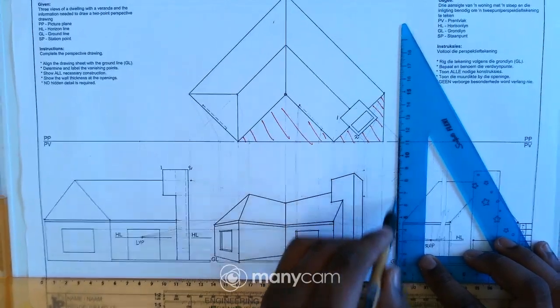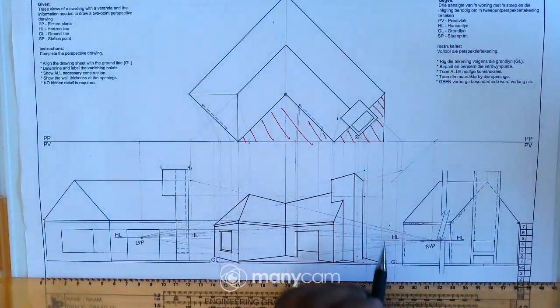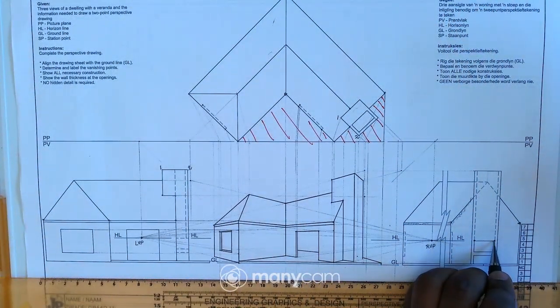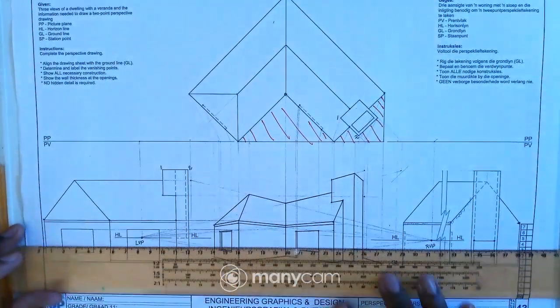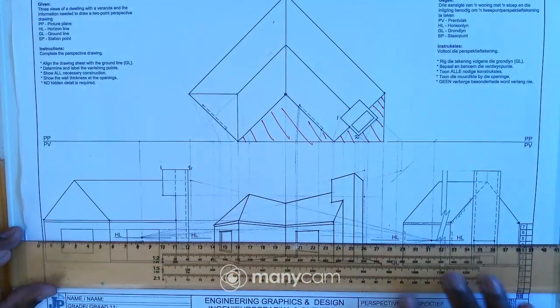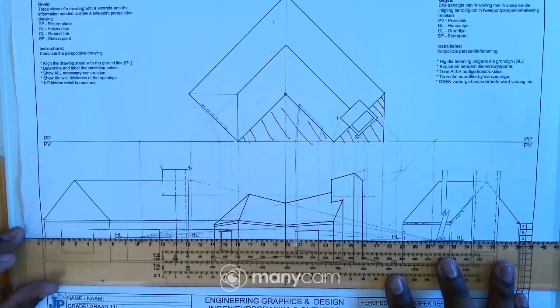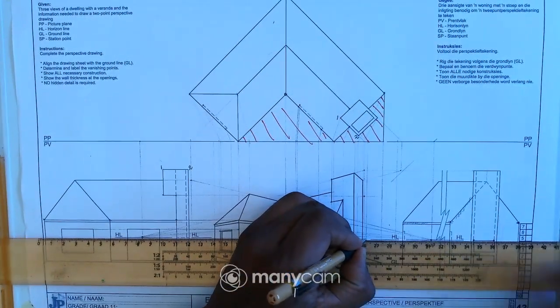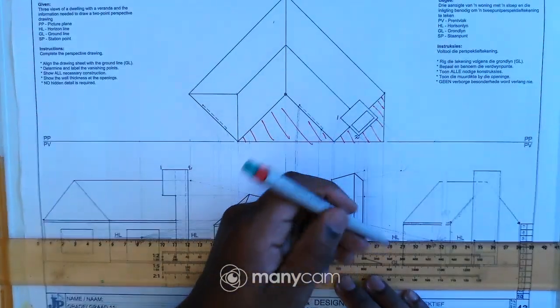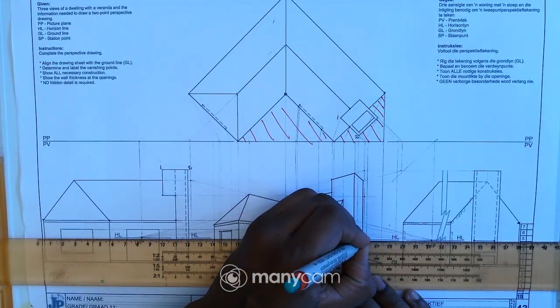Then now I have to draw two vertical lines, and also that one. So where is the height of that section? I'll have to project that height to those two lines that I've drawn now. Where is that line? That line is right there, so that means I have a point there. Let me use my red marker there.